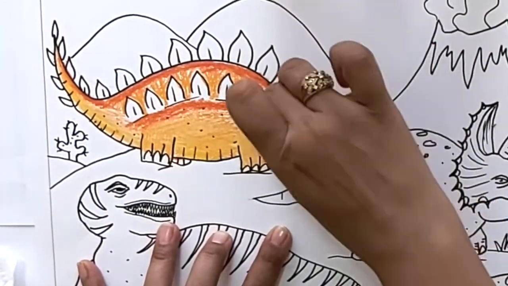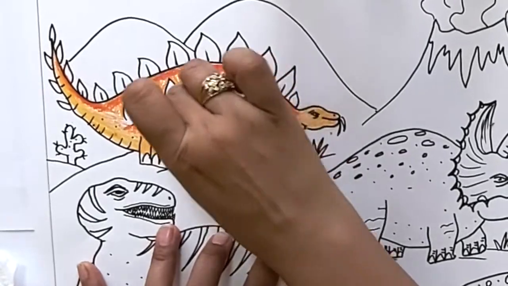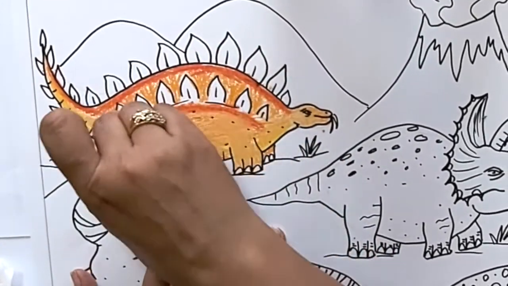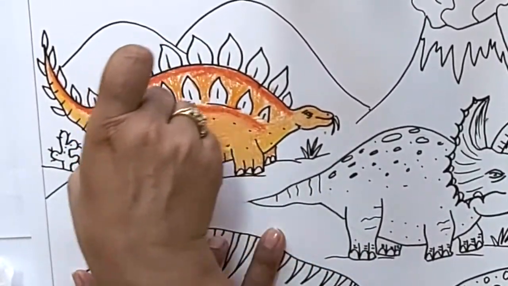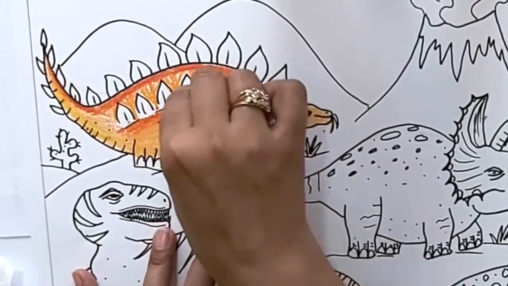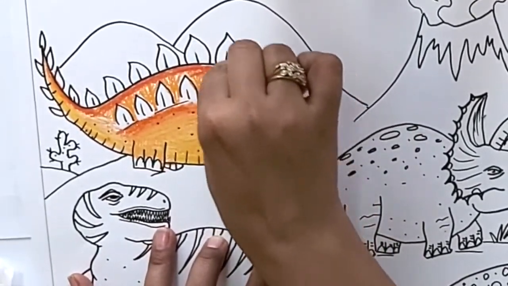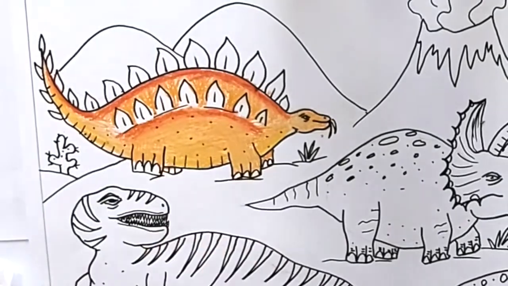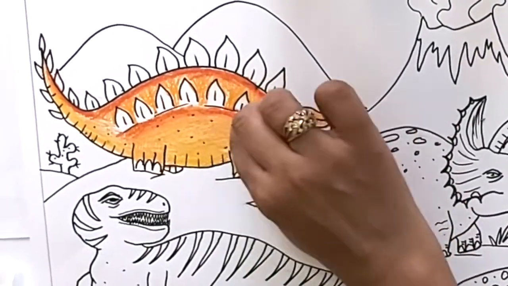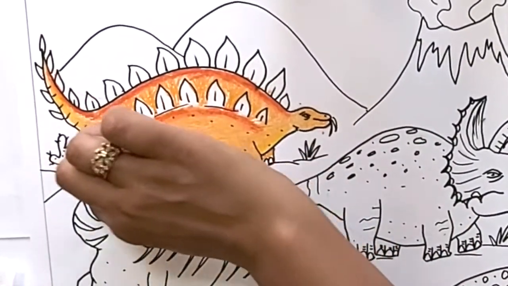Tissue paper is going to smoothen and spread the oil pastel color that I have put. It's going to blend all the three colors that I have put, and it's going to cover up all the white patches that may come along.